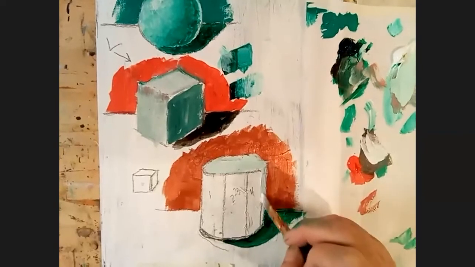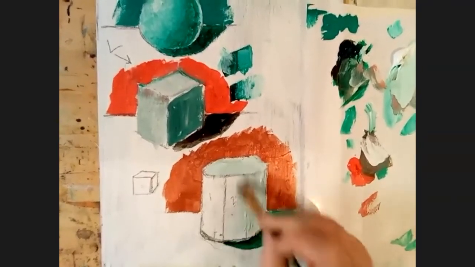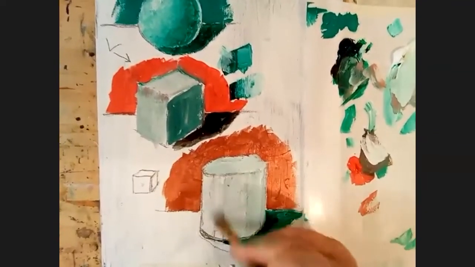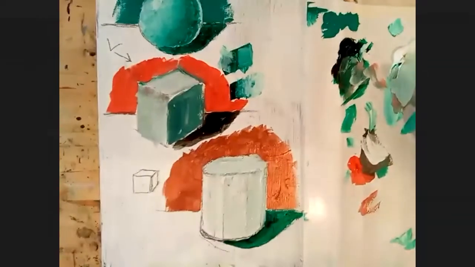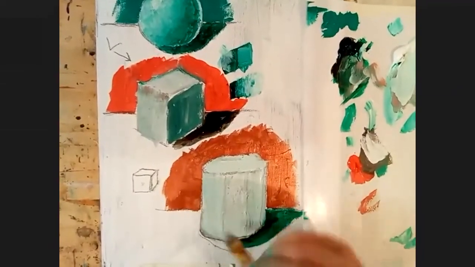All right. So once again, we've got a light color that we're putting everywhere. This is a slightly tinted white with a touch of green, so it's not exactly white.